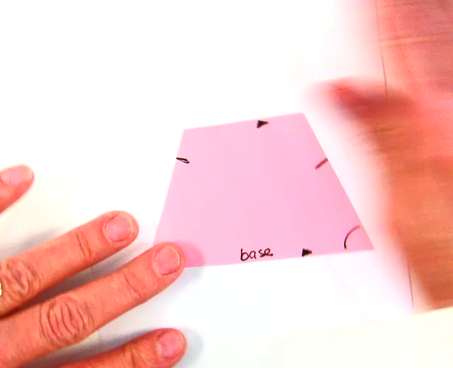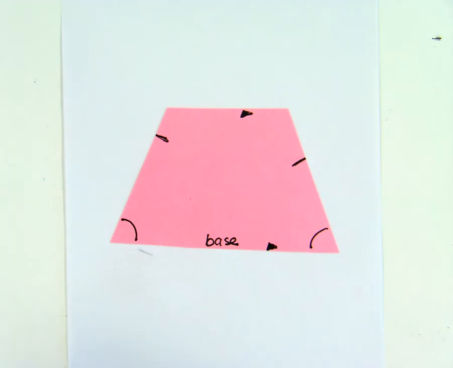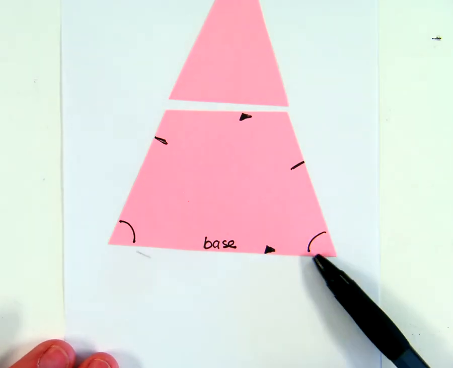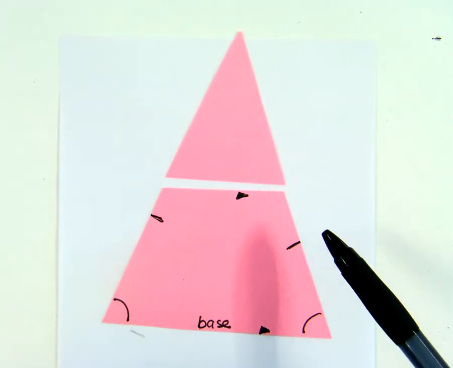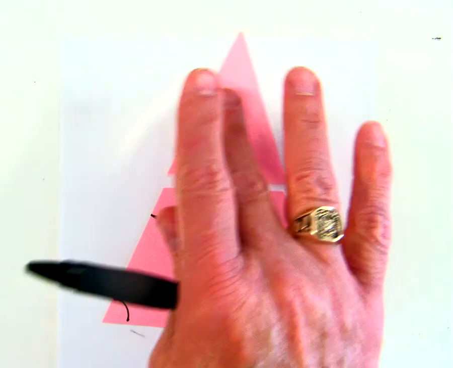Okay? So remember in an isosceles triangle, if the base angles were congruent, then the sides are congruent. That was the converse of the base angles theorem. It holds here just the same. If the base angles of a trapezoid are congruent, then the opposite legs are also congruent.